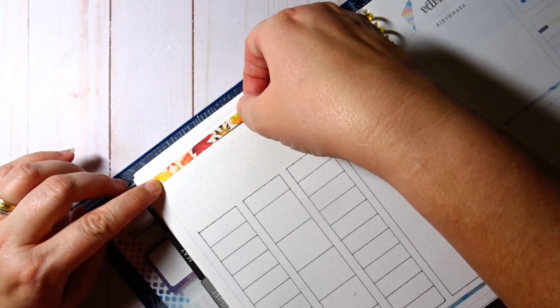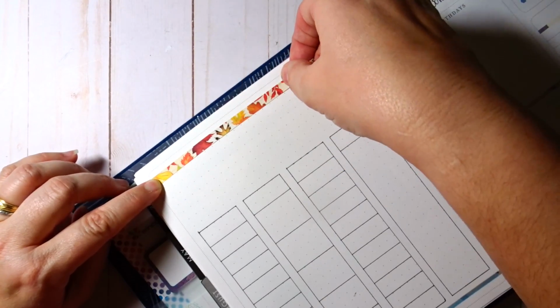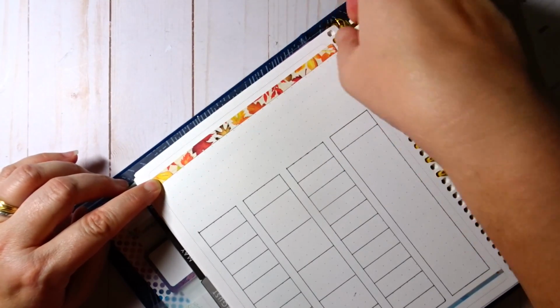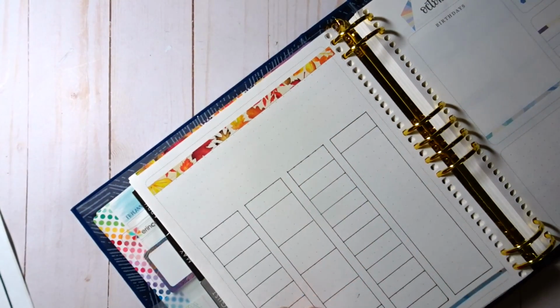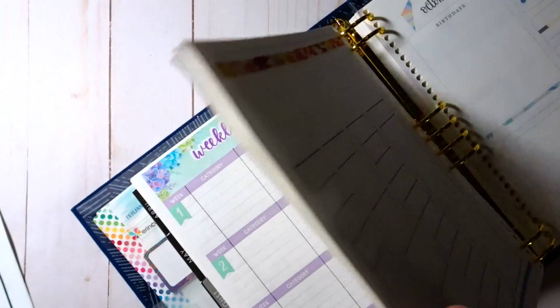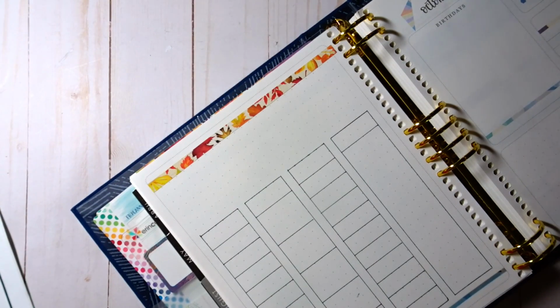Well, it doesn't match my kit anyway. But you know, you don't really have to use stickers in a budget kit. I forgot that that happened last month as well. Did I trim it or did I just leave it? Oh, I trimmed it. So you can definitely just use highlighters.